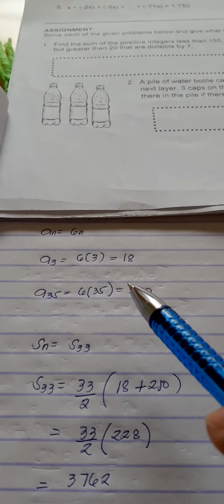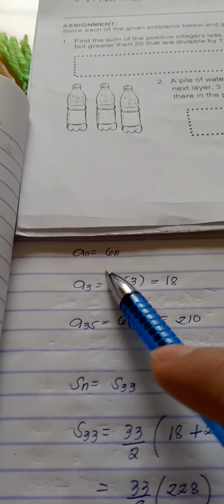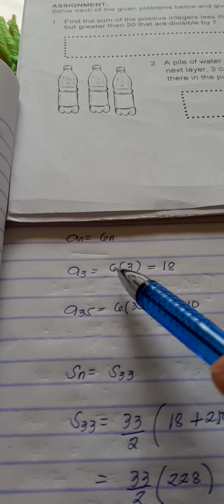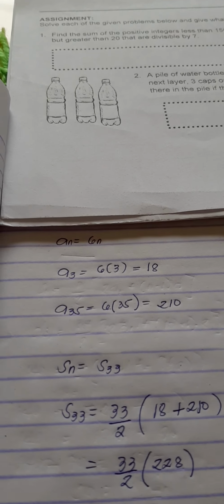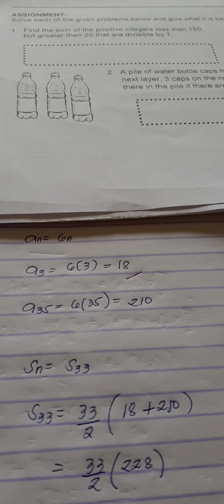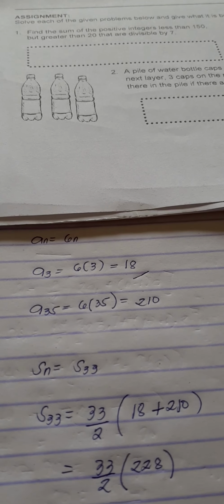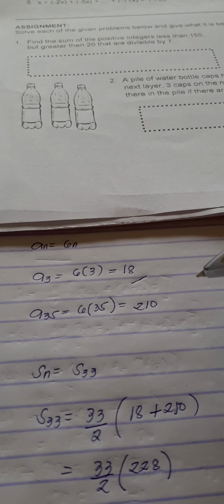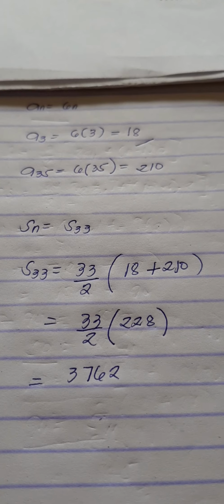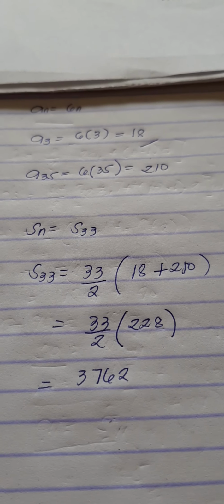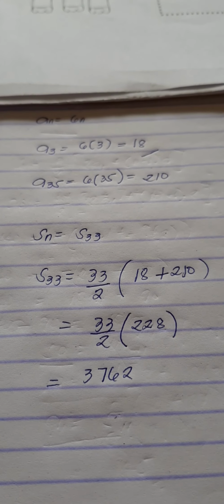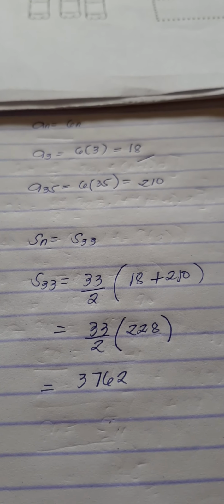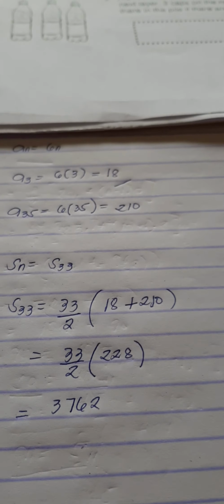So we have it here. For the first term, we will use this method, and also for the last term. So we have a sub 3 is equal to 6 times 3, which is 18. So therefore, this is now our first term. And for a sub 35, the last term, we have 6 times 35 equals 210. And for the sum of this sequence, we will just get the number of terms from the order 3 going to 35.